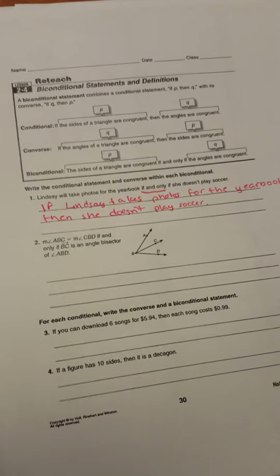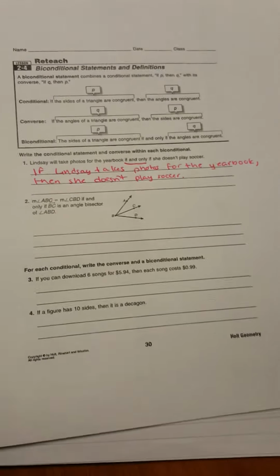Then my converse would be: if Lindsay doesn't, so remember, for the converse, you flip it.